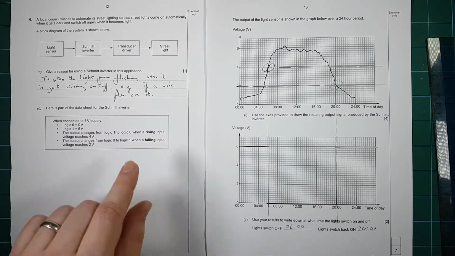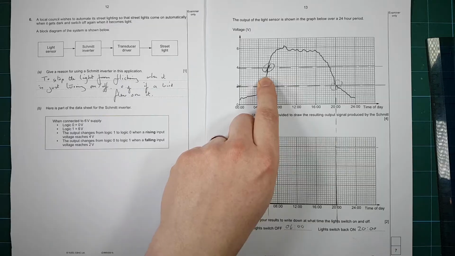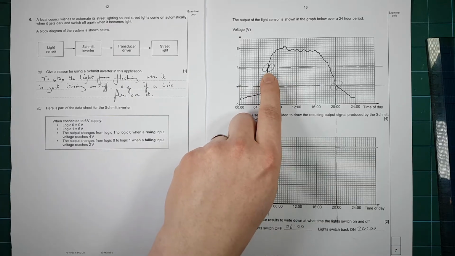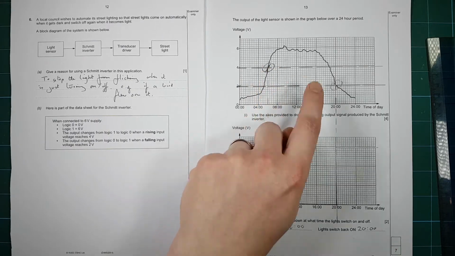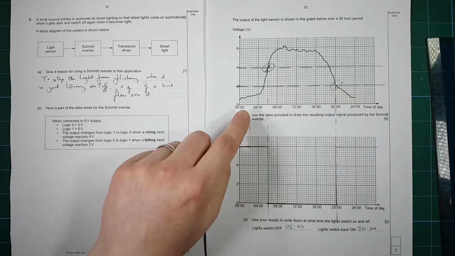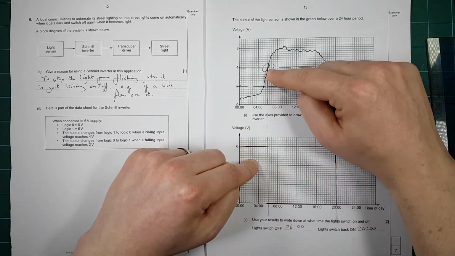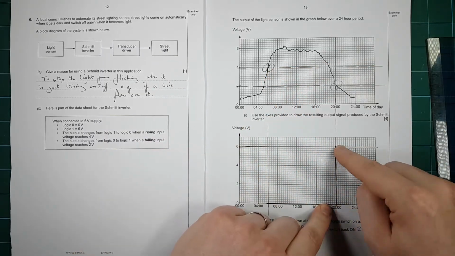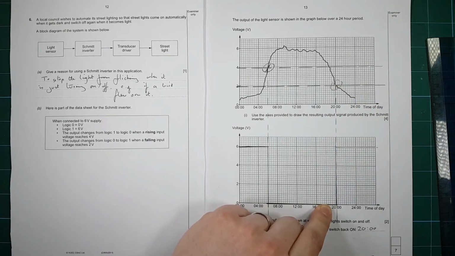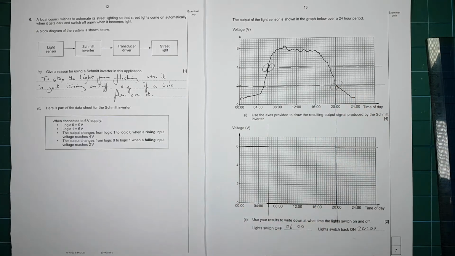So to do Schmitt questions, always draw on the graph. It makes it very, very easy. When you draw on the graph, you identify the switching points. So it will go from high to low when you get the higher of the two thresholds, and it will go from low to high when you get the lower of the two thresholds. But draw on the graph and it makes it very easy.